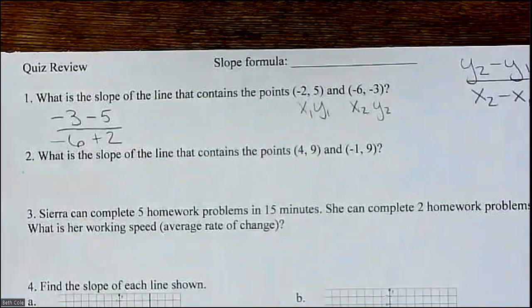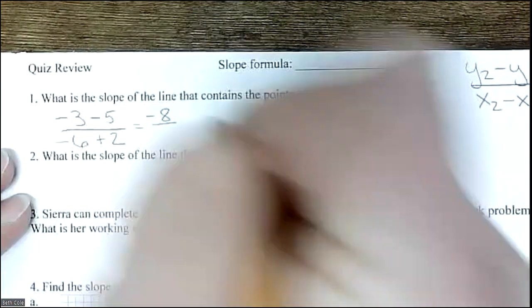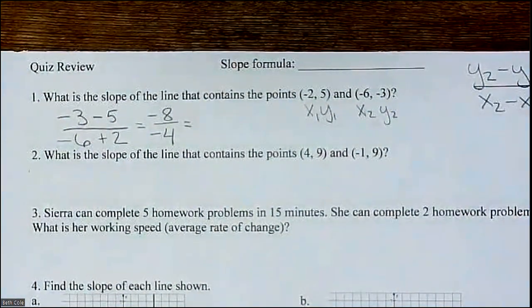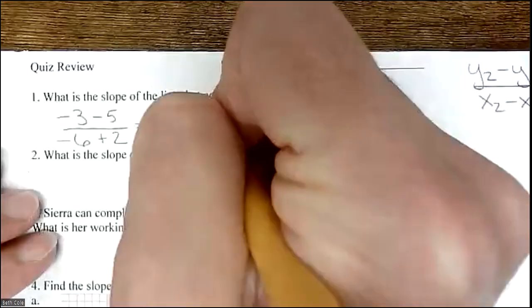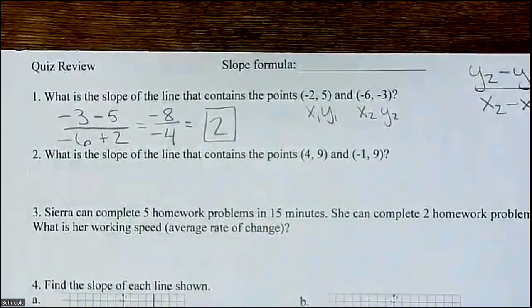And then you can type that in the calculator exactly like it looks. But since we're reviewing together, I'm going to talk you through it. So -3 minus 5 would be -8. -6 plus 2 would be -4. What is that going to reduce down to? Well, it will be 2, but it'll actually be +2. Why will it be +2? Well, the negatives cancel out.